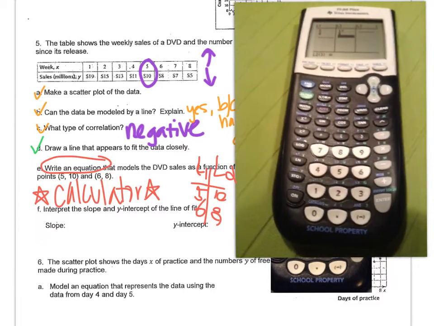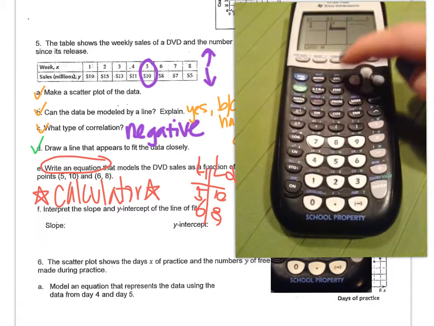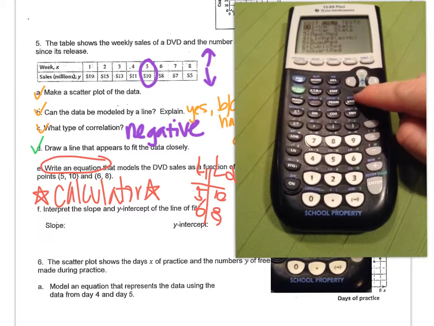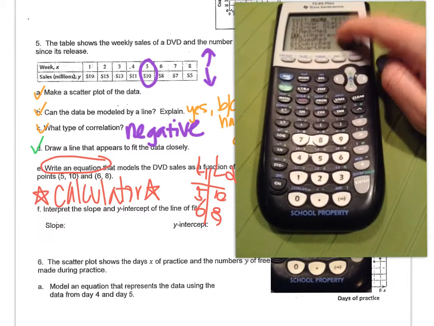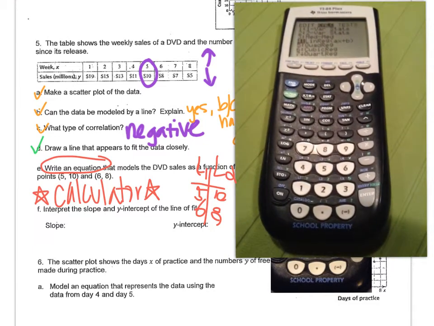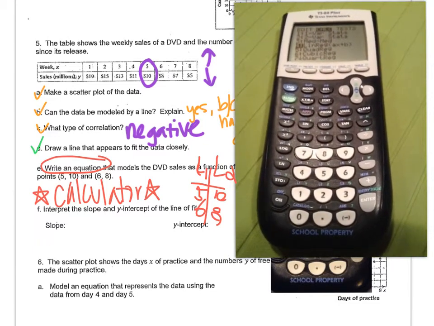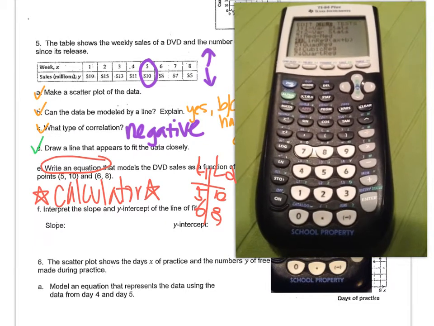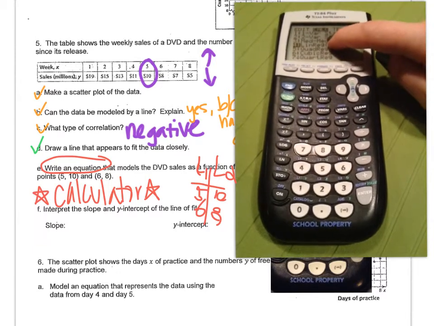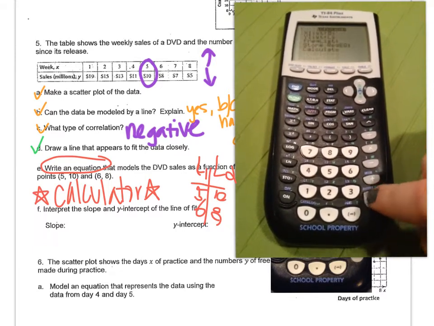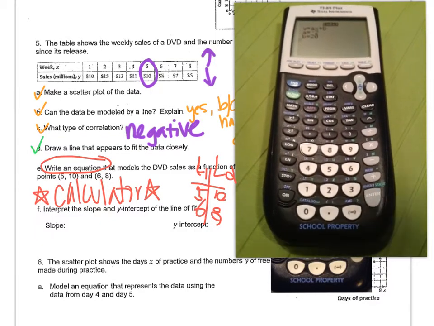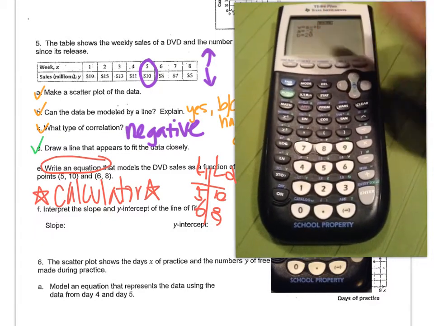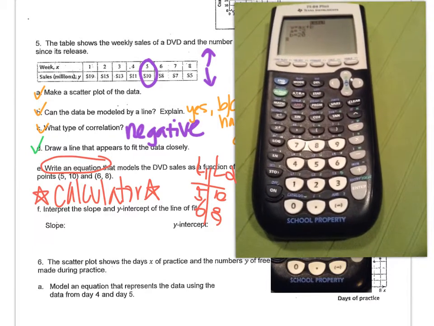Once you have those typed in, then you want to go back to stat, go over to calculate, and go down to number 4. It's important to understand why we press 4: we're talking about trend lines, so we need to make sure we're getting the equation of a line. Notice that number 4 here says LinReg. So we want to press enter, and then enter several more times, and it's going to take us to a new screen. This screen is going to give us the equation of our line.